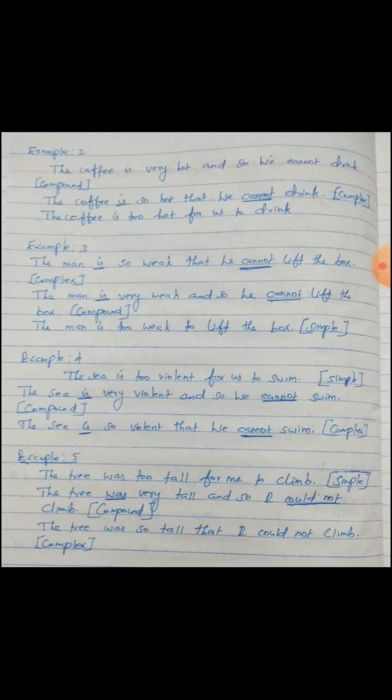We: I said for us in simple sentence. Cannot, present tense, so they have used cannot. So the coffee is very hot and so we cannot drink. It is a compound sentence, and also it uses simple present tense is.